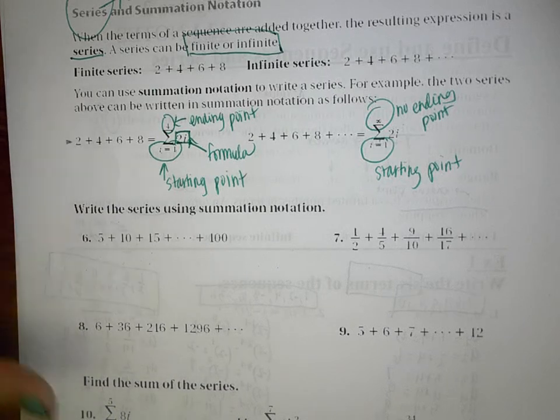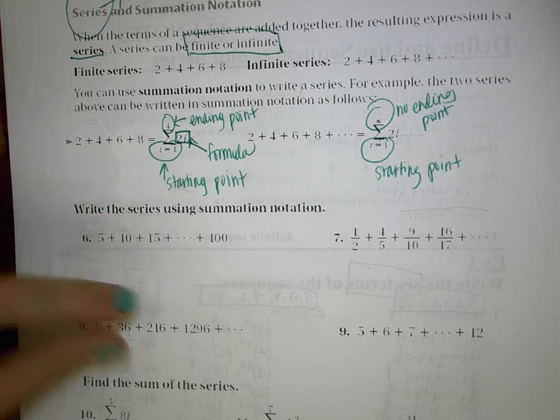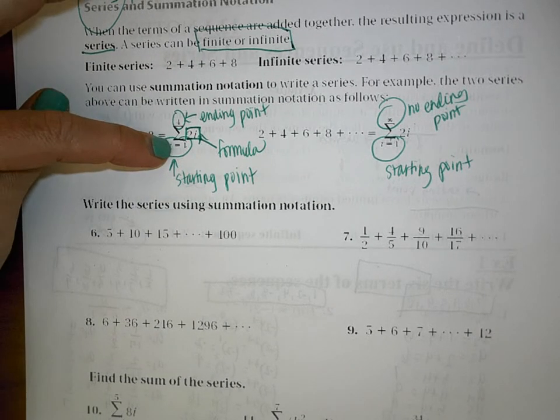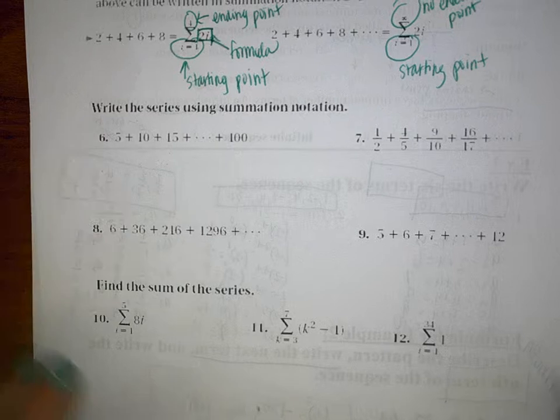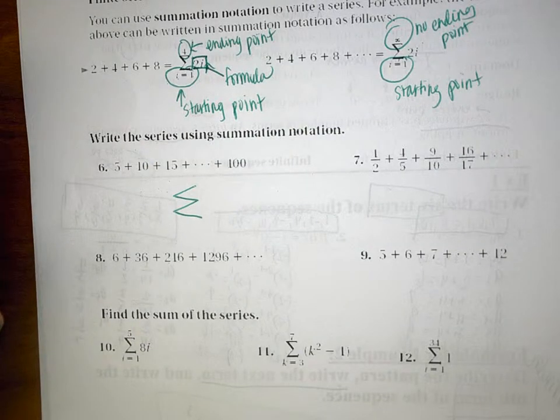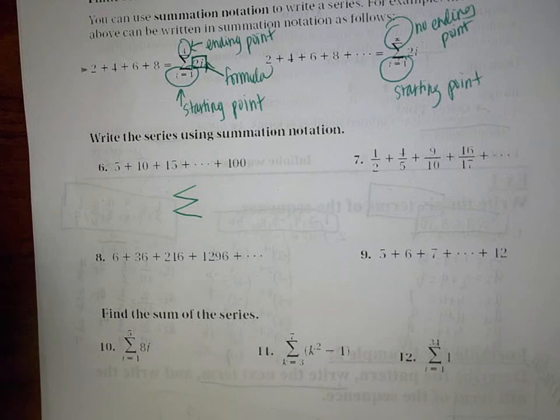Okay, so here's 6, 7, 8, and 9. They want us just to write this information using summation notation. Okay? So let's start with 6. We're going to make our E-type symbol. My students in first period said it's basically a sideways M. However you want to think about it, that's fine. Or a sideways W, depending on which side you're writing it from. Or it looks like an E. There you go.